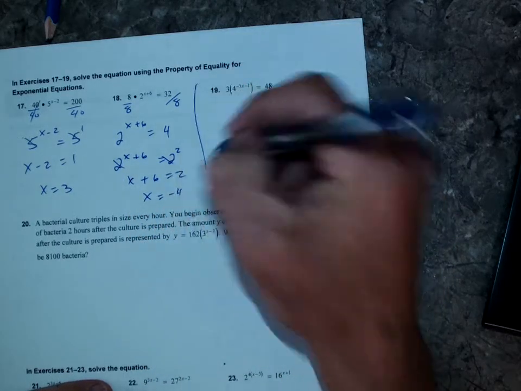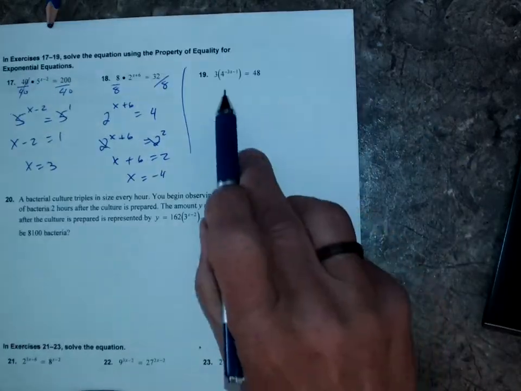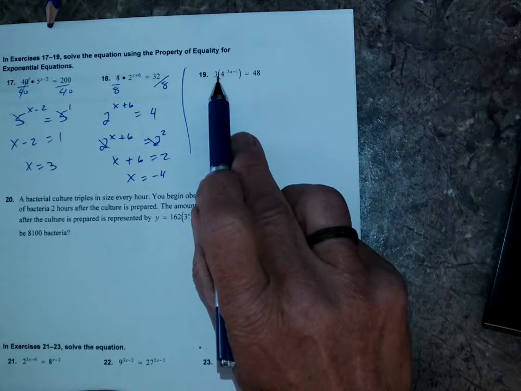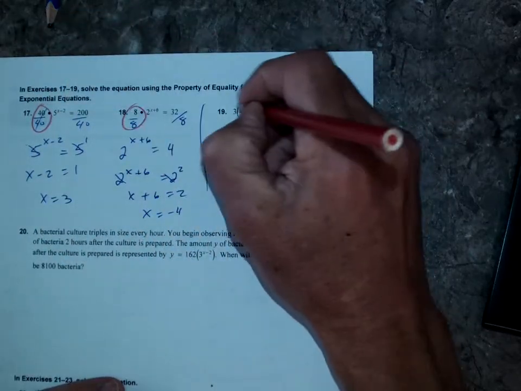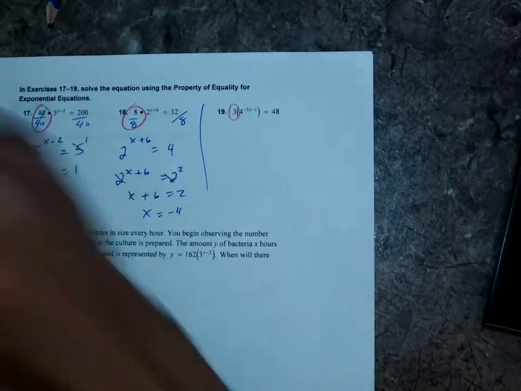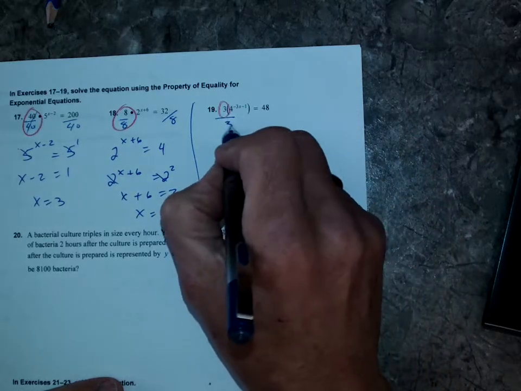Okay? So again, I want to emphasize that these extra numbers we have to get rid of first. Let me circle them. These extra numbers you have to get rid of first. So let's get rid of the 3 first.